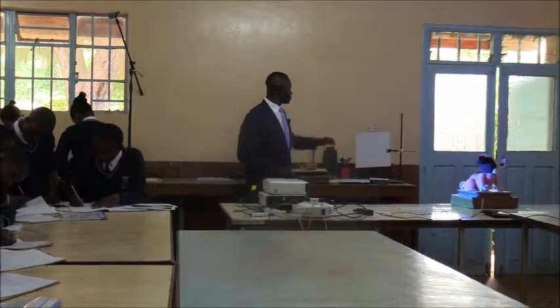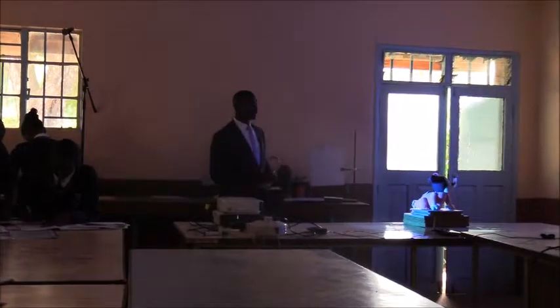This other outer region that is partially dark, we are calling it, yes, the penumbra. Very good. The penumbra is a region of a shadow that has partial darkness.